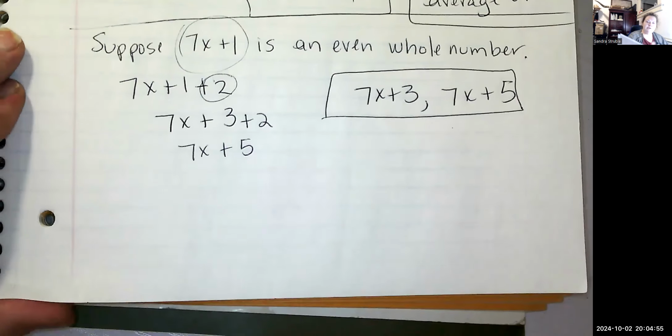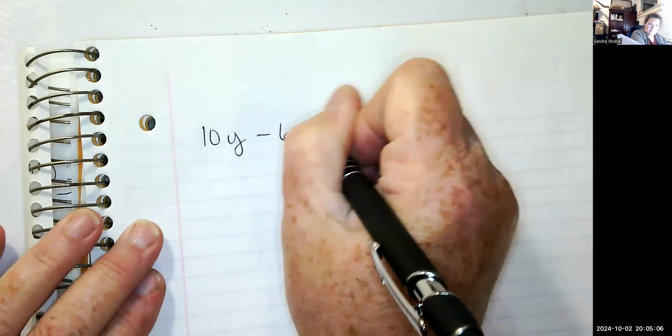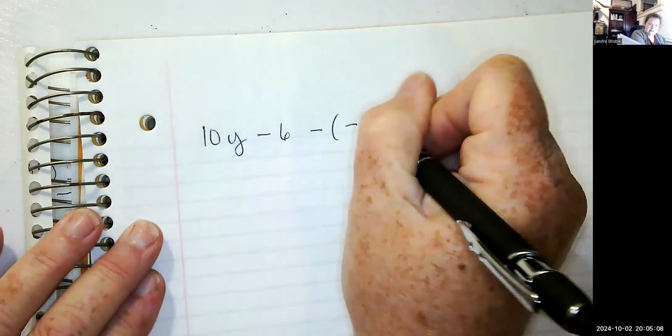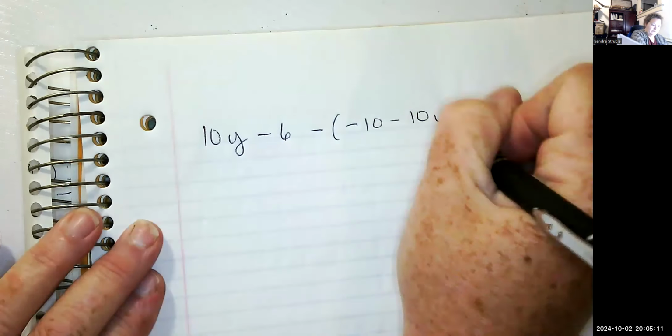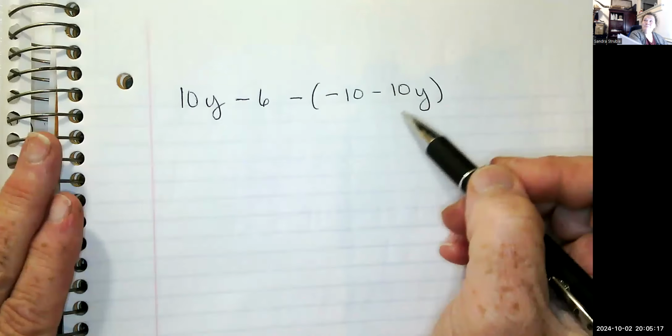All right, so the next one is 10y minus 6 minus parentheses negative 10 minus 10y. Okay. We have to do what's in the parentheses first, but these are not like terms, so we can't combine them.